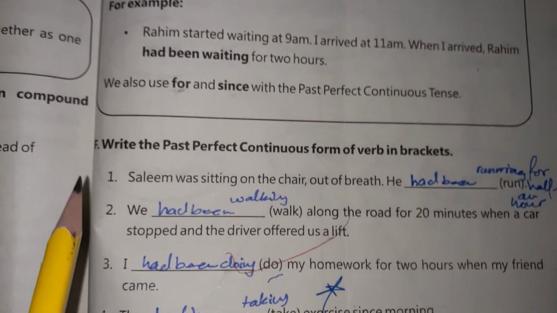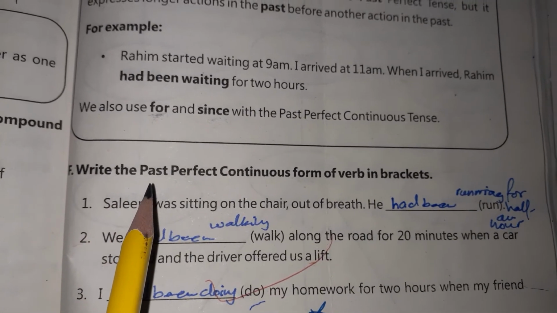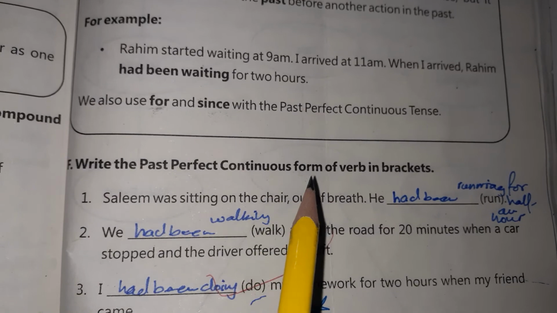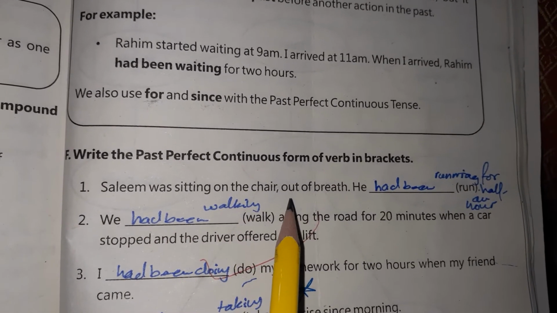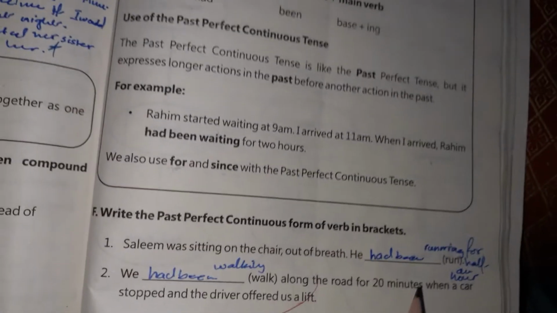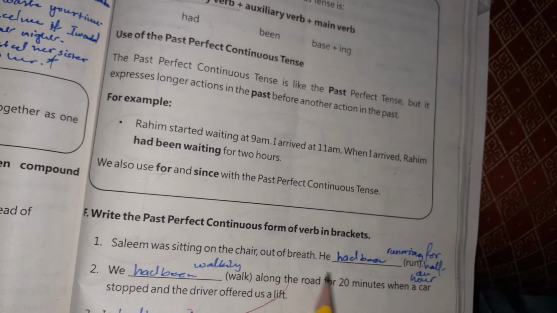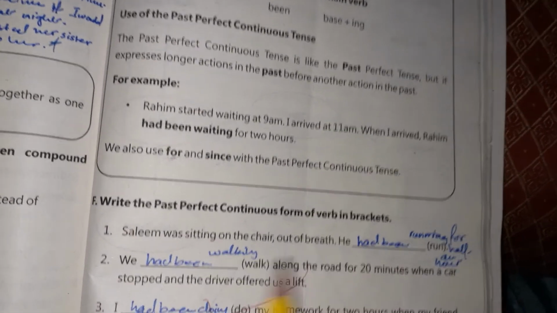Okay, let's solve the exercise. Write the past perfect continuous tense form of the verb in brackets. Number 1: Salim was sitting on the chair out of breath. He dash run. Okay, he had been running for half an hour.